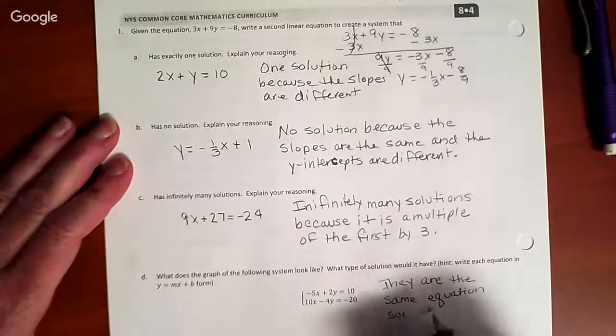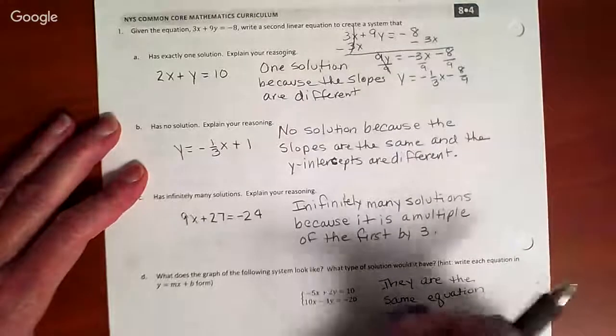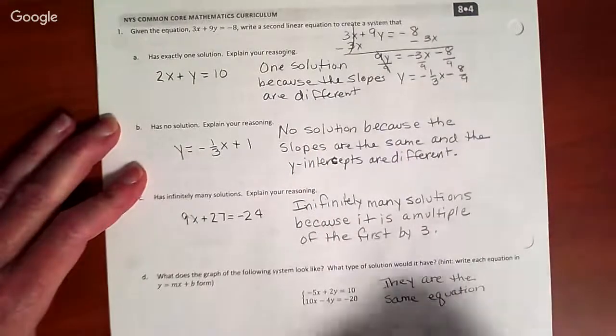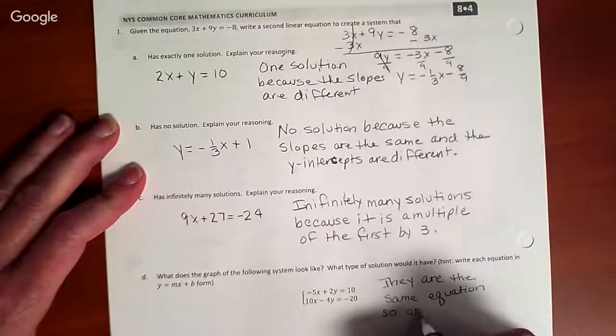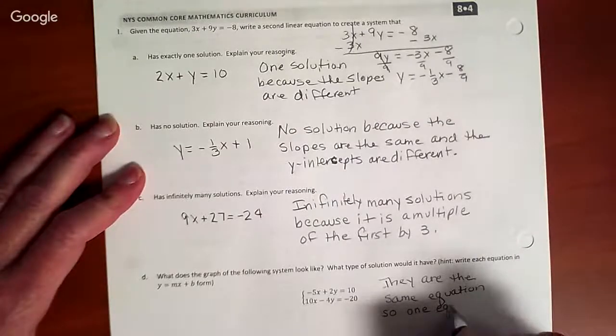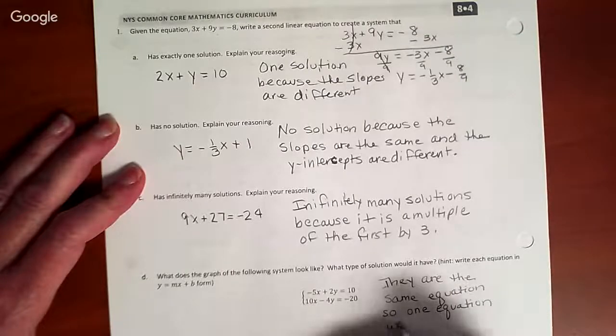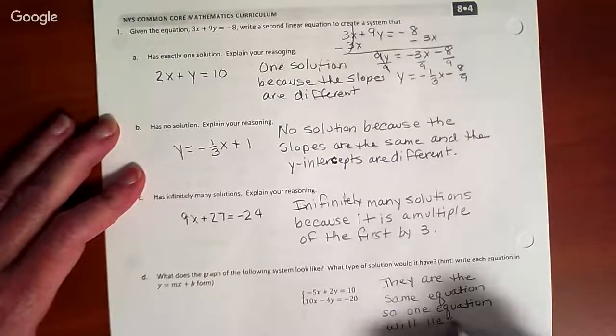So one equation will lie on top of the other.